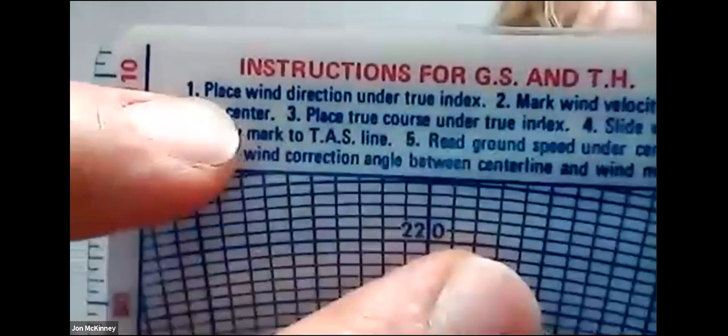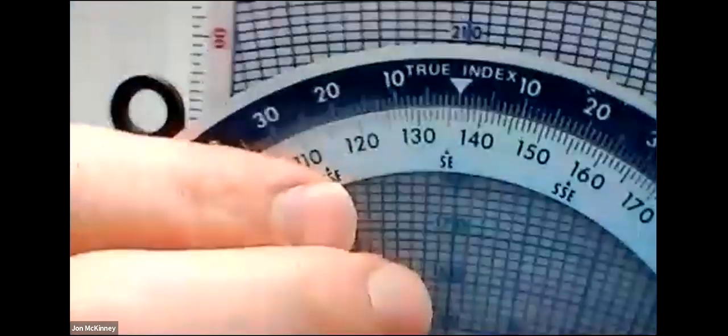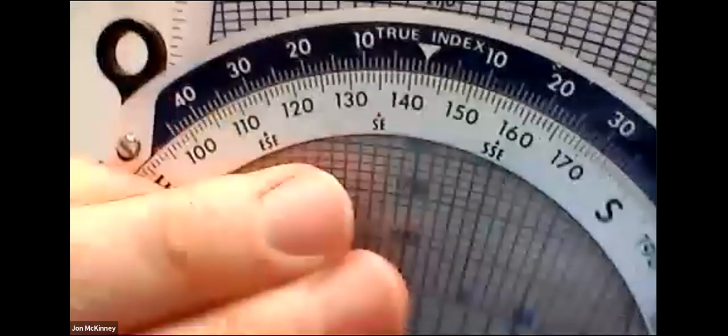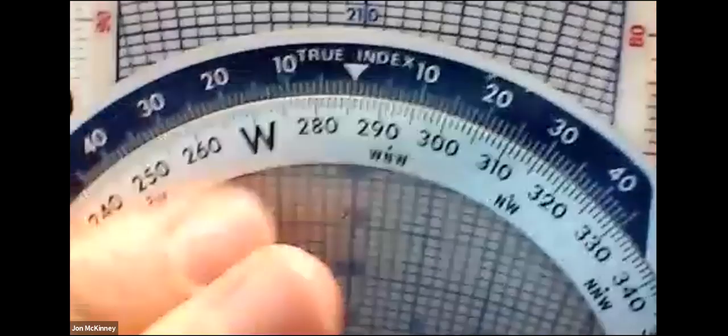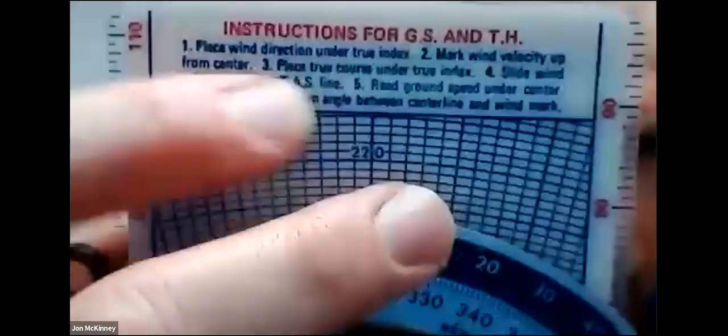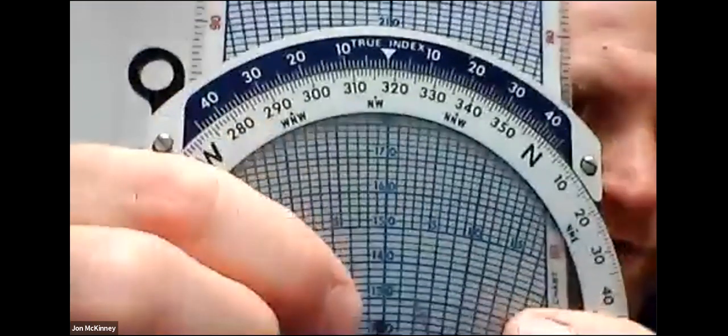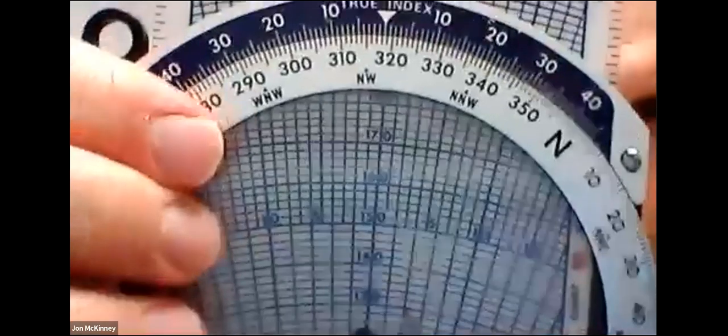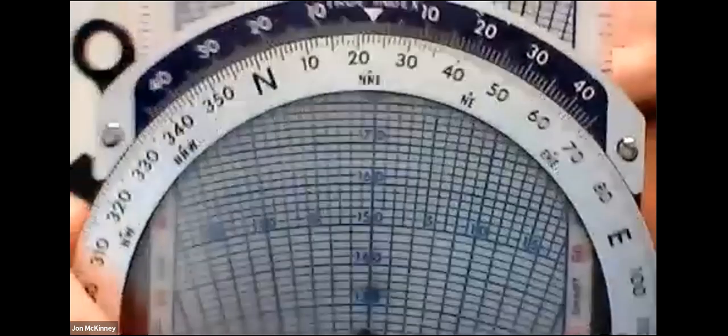Step one, you place the wind direction under the true index. The wind was from 300, so you spin it up to 300, wherever the wind is from. Step two, it says mark the wind velocity up from the center point. There's a center hole, and you figure out where the wind is from, and you mark it up. I like to put the center hole at 100 because it's a good, small, even, round number, and then you mark up the certain amount of wind.